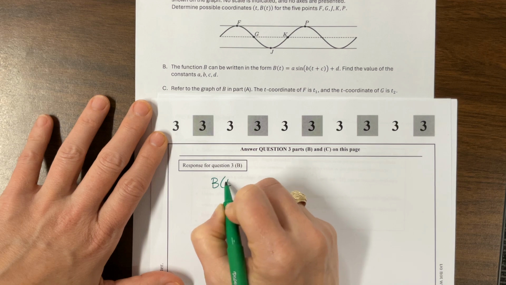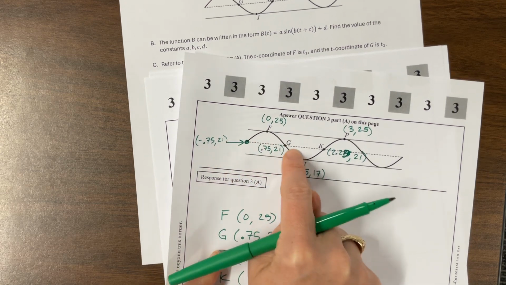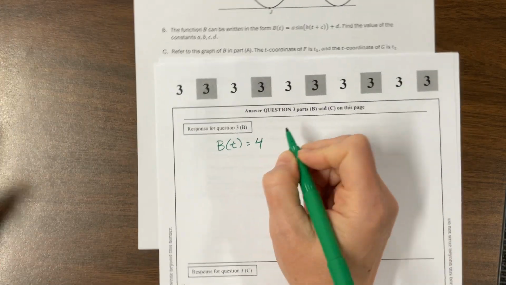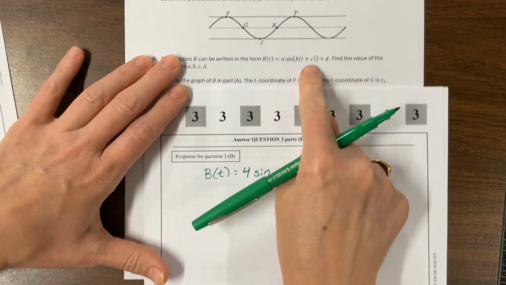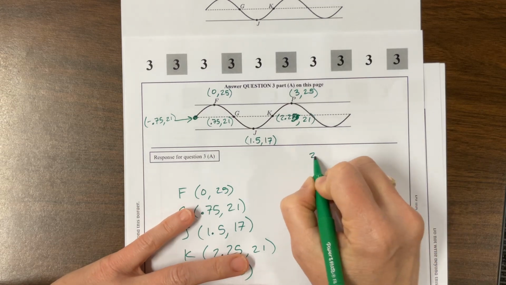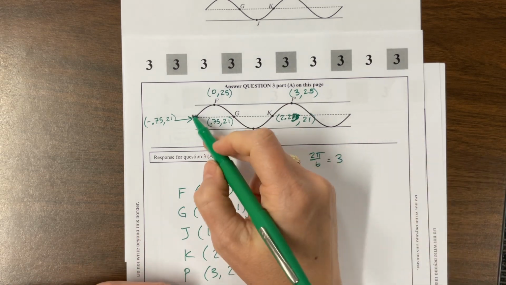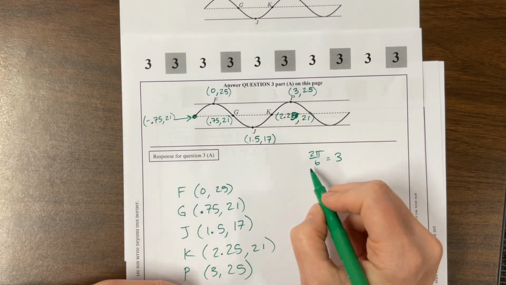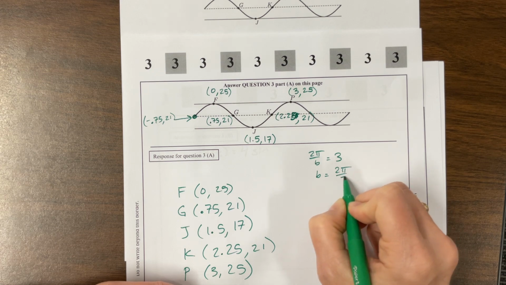so B of t would equal the amplitude. Well, what was the amplitude? A is the amplitude. So how high up did I go? From the midline to the top was 4. And then sine of, okay, now I also need to figure out the B value. Well, the B value comes from the fact that 2 pi over B is equal to the period of 3. And so therefore B would be equal to 2 pi over 3.